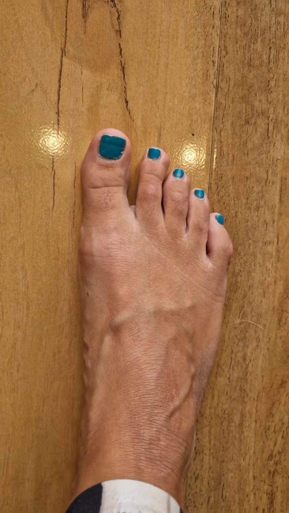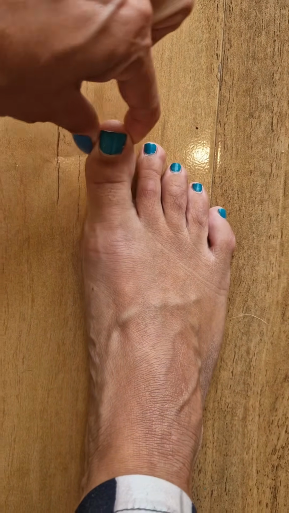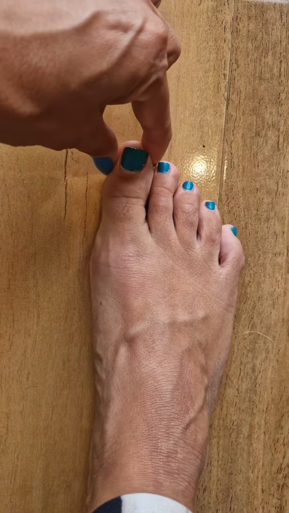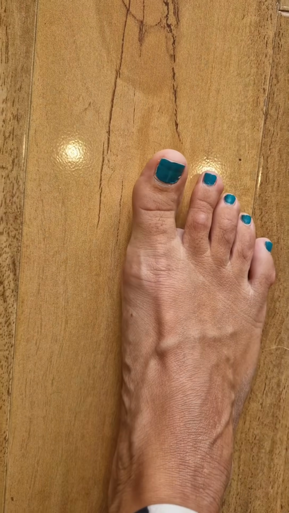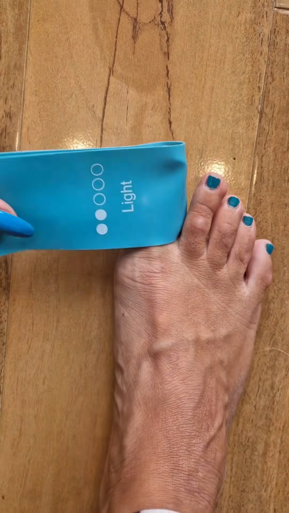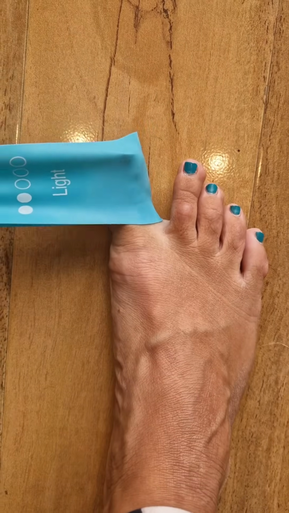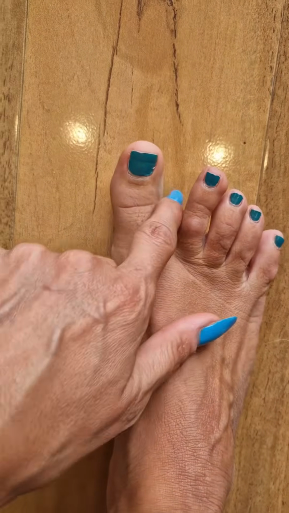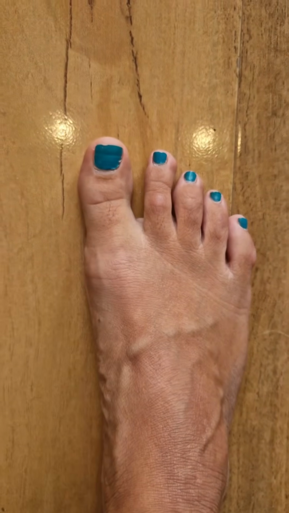If that sideways movement feels quite difficult to you, you can again physically use your fingers to feel into that movement and start to build some movement into that toe. You can use a band around the toe to get the stretch into those muscles, or you can use toe dividers or toe spacers to go between the toes to give you that little bit of space.